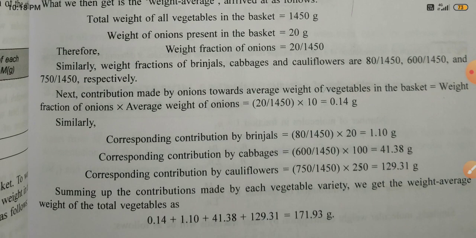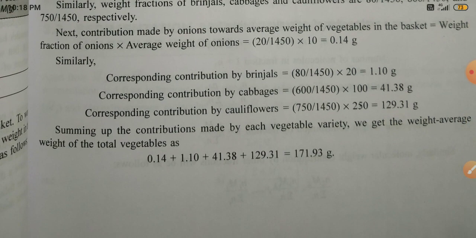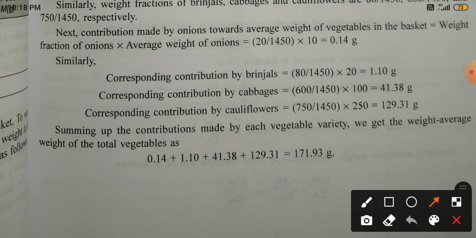Now the whole calculation is there. First one, this one, second one corresponding the contribution part by the brinjals. Okay, the data value is 0.14 gram. Note it down here.